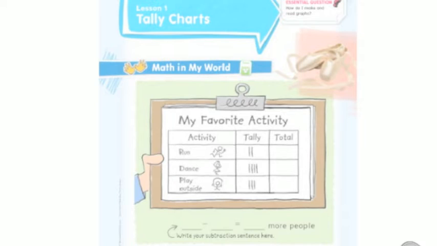Today we're talking about tally charts. So if you take your math packet out for the day, you will see that on the front page there is a tally chart. It says My Favorite Activity. There are 3 activities: running, dancing, and playing outside. Next to each activity, there is a column that has tallies. The tallies tell how many people like to do those activities.